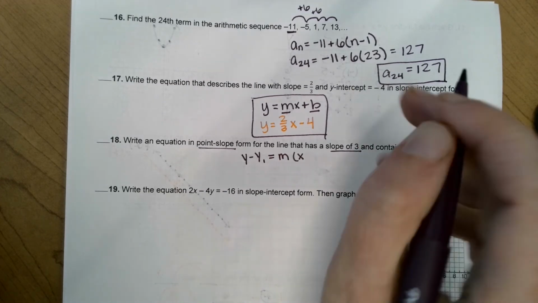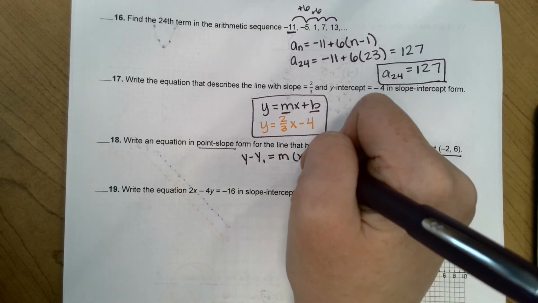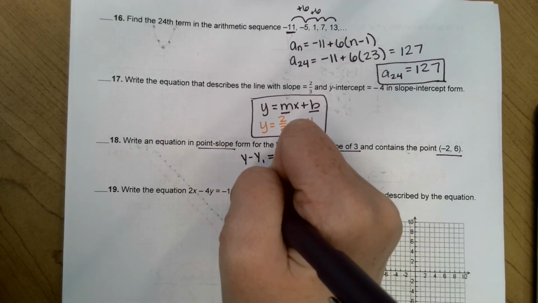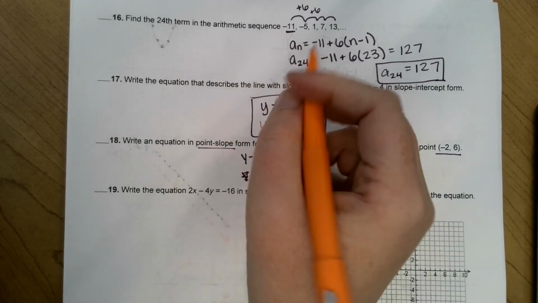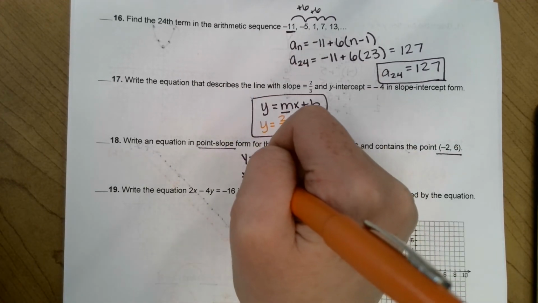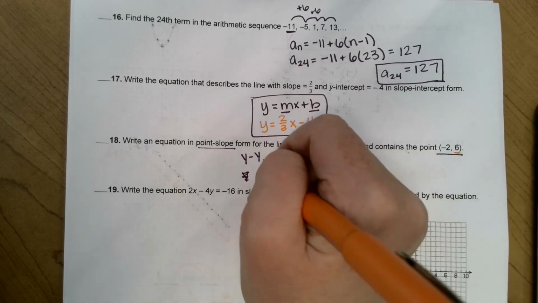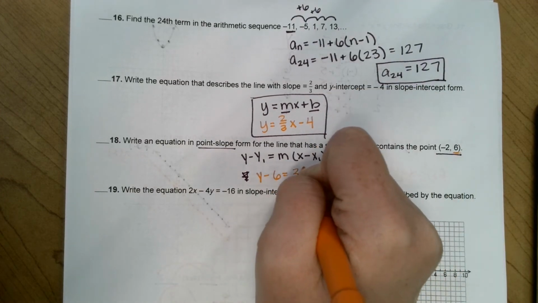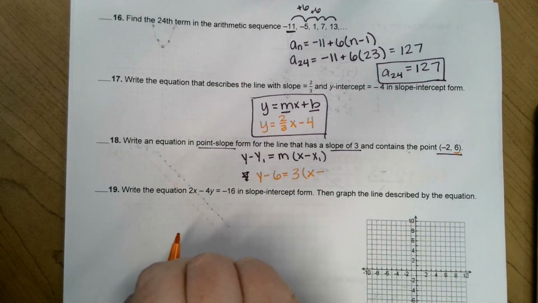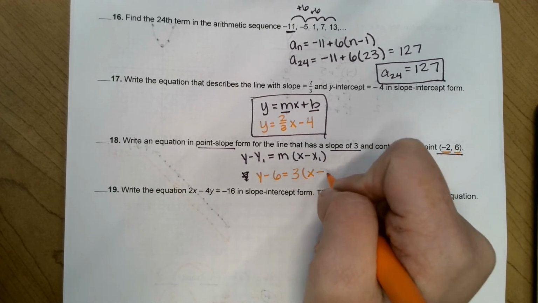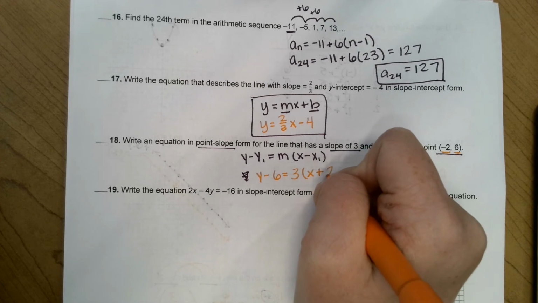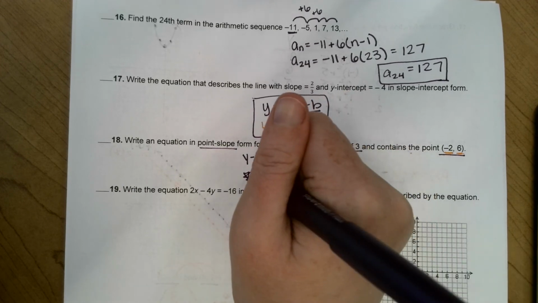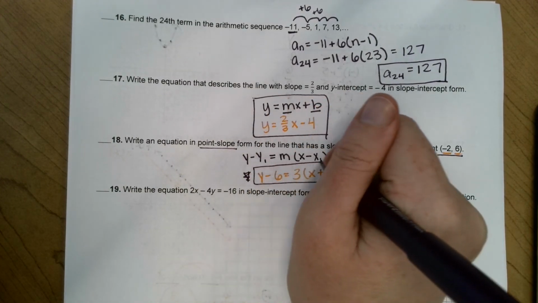So our formula for that is y minus y1 equals m times x minus x1. Okay, so we're just going to fill in the points. We leave the first y, and it's going to be y minus, what's my y coordinate? 6. So y minus 6 equals my slope, which is 3, times x minus, what's my x coordinate? -2. So I would do minus -2, but minus a negative is the same thing as plus. So x plus 2. And that's it.